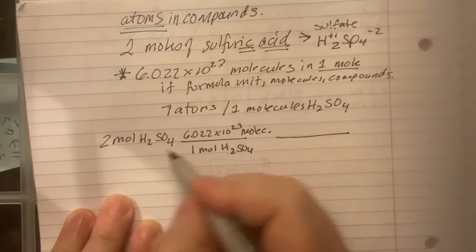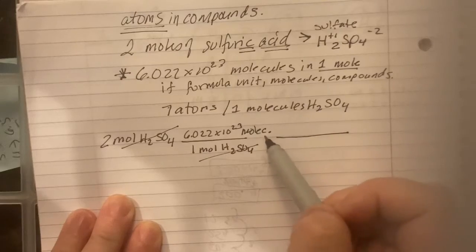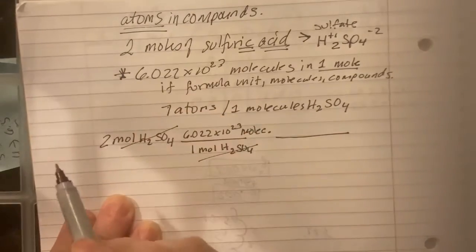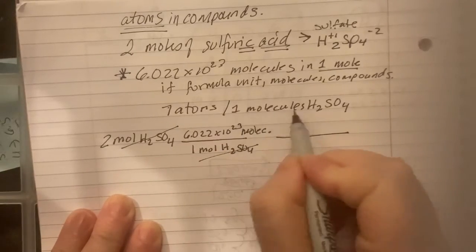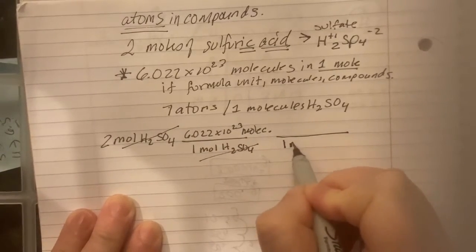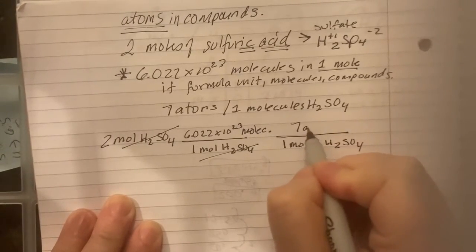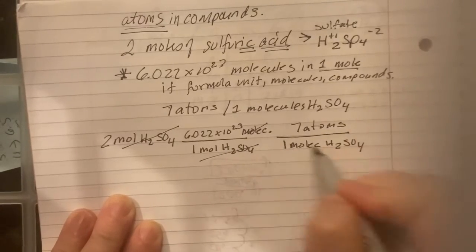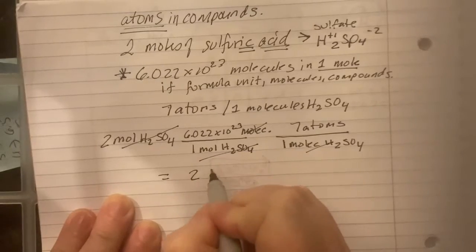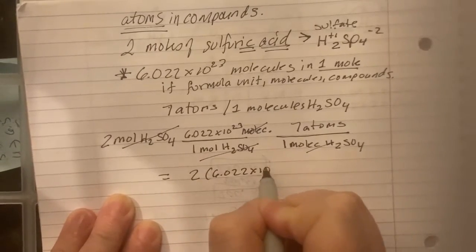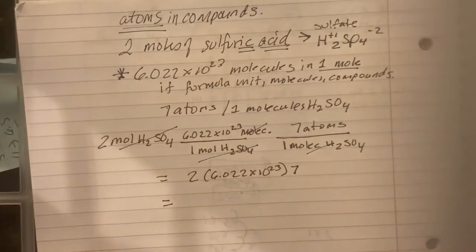And then my second conversion, because this one cancels off the moles, is I have to get from molecules to atoms, because that's our goal, that's our pathway. What do we know? 7 atoms for 1 molecule. So molecule goes on the bottom because it's on the top. 7 atoms is what our goal is. Molecules cancel. And then we multiply across the top. 2 times 6.022 times 10 to the 23rd times 7 to get our answer.